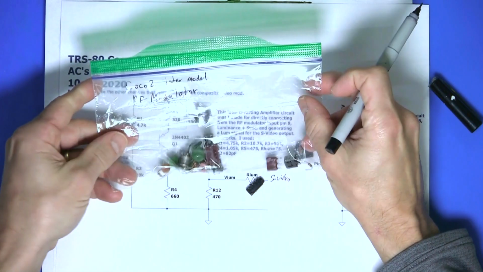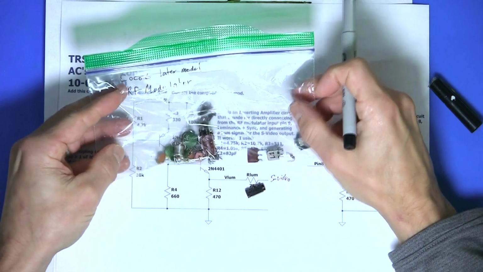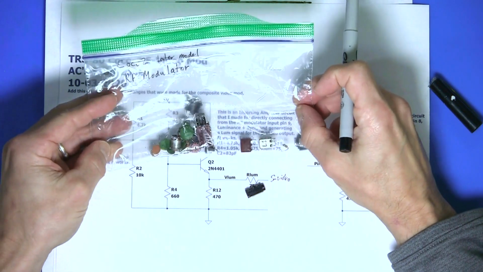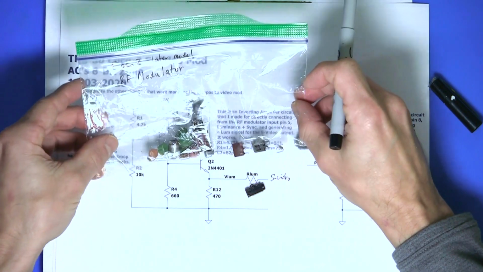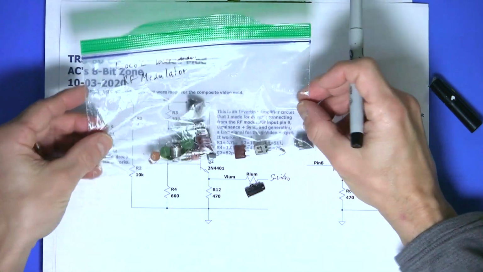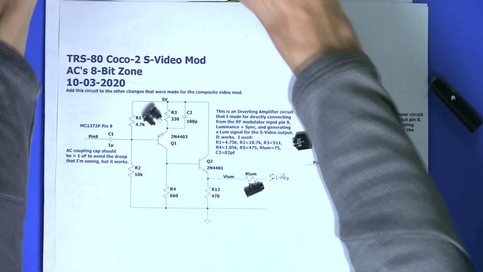I also saved all the components that I removed from that original RF modulator. I haven't really had a need for them, but I thought just to be safe, in case I need to go backwards. I didn't destroy anything, so I didn't even change the tuning of the old inductor and cap.